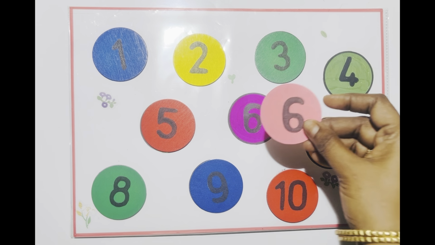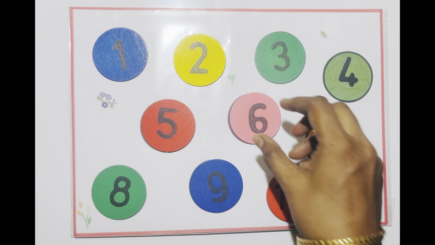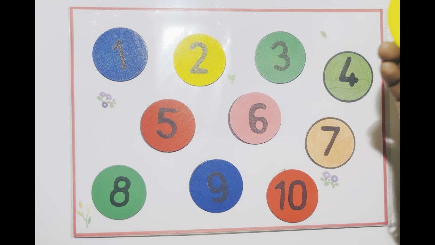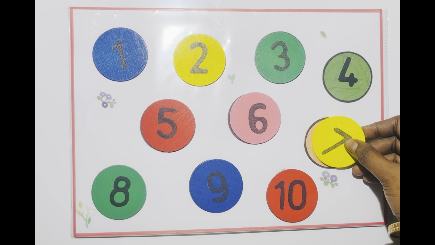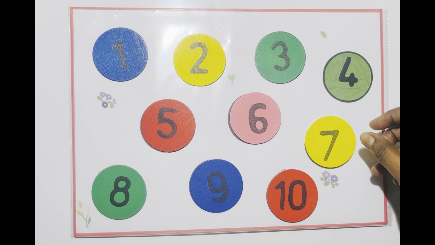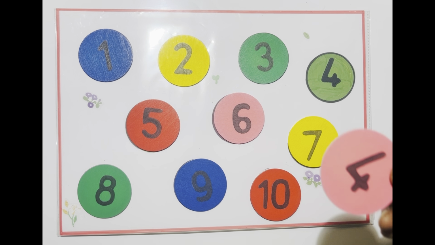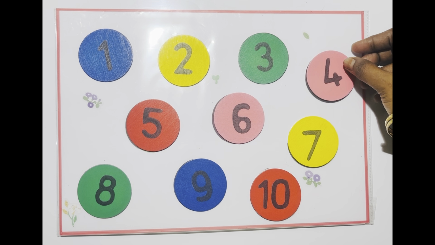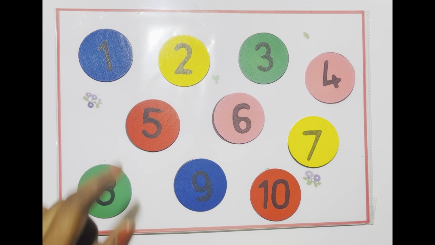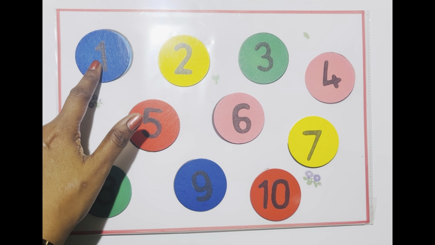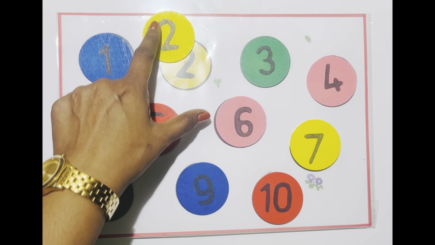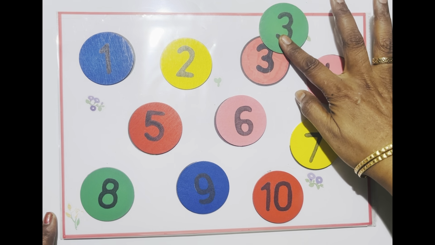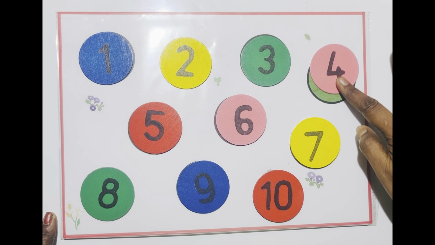Next is number 6. So I placed the 6 here. Next is number 7. So I placed the 7 here. Next is number 4. So finished. See, 1, 2, 3. So I match the numbers.